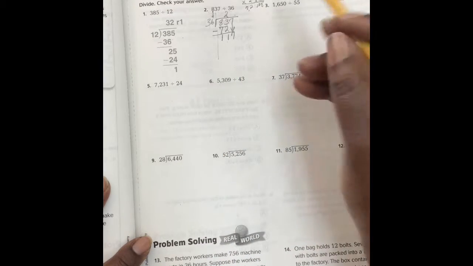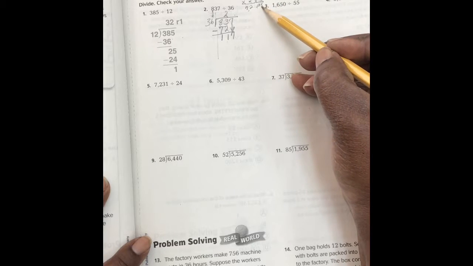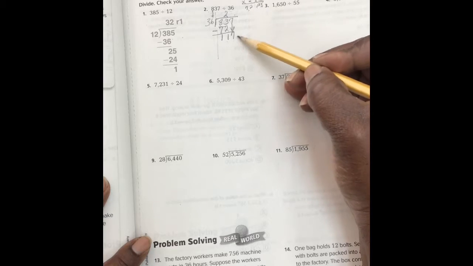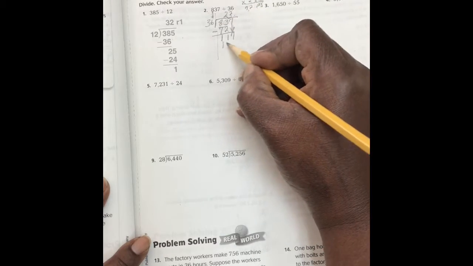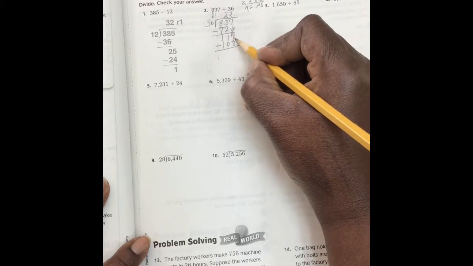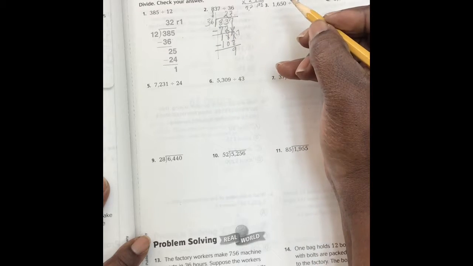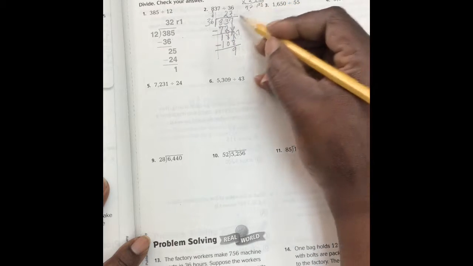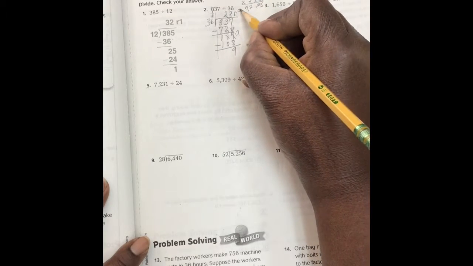Well, let's take a look. We already did our work up here. 3 times 36 is 108. I think that's as close as we're going to get. So we put our 3 here. 3 times 36 is 108. When we subtract, we have a 17 minus 8 is 9. All right, so we have 9 remaining because there's nothing to bring down. So it's 23 remainder 9.